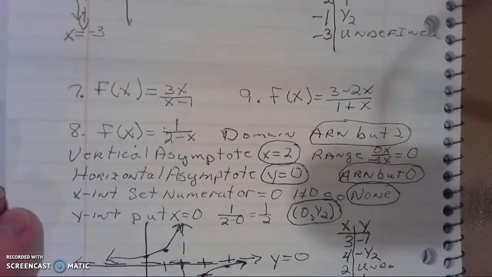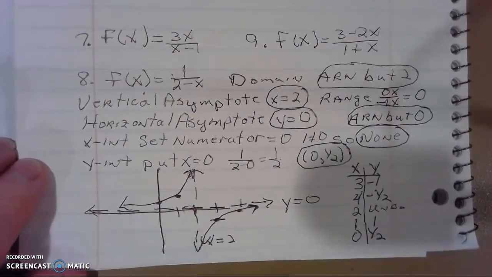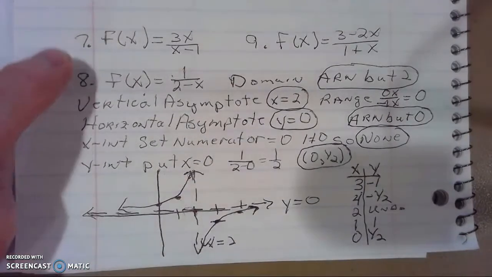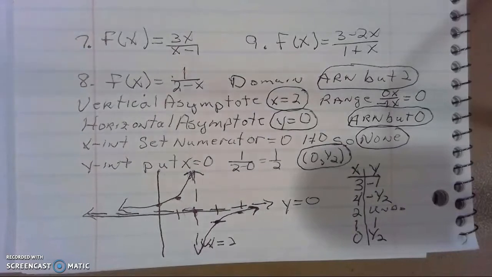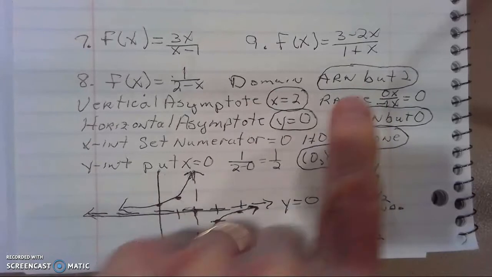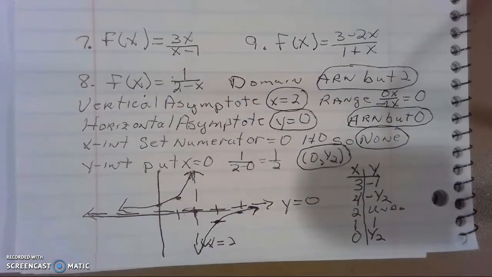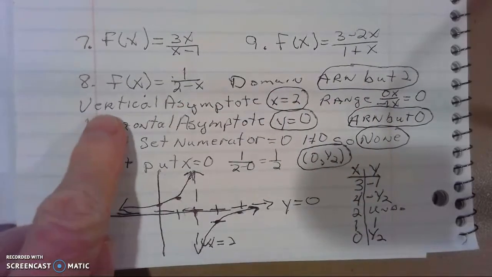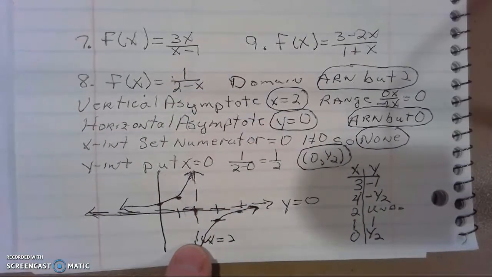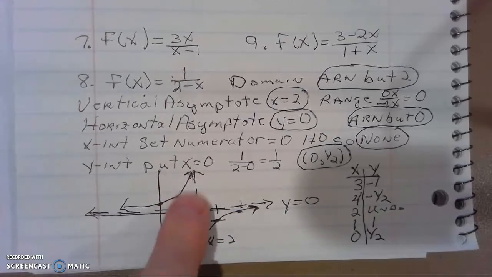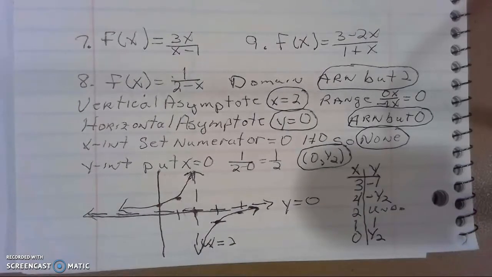Number 7 and 9 are written here, what the equations are. But number 8 is the one I did. Same way, f of x equals 1 over 2 minus x. The domain comes from the denominator, all real numbers but 2. That tells me my vertical asymptote, x equals 2. That's the first thing I draw, a vertical dotted line, that asymptote. Our graph cannot cross it.